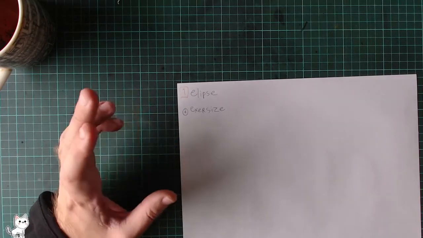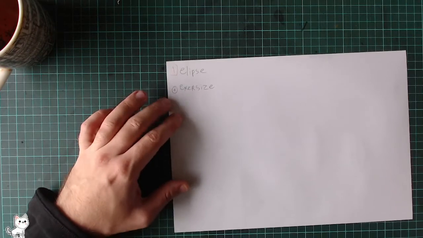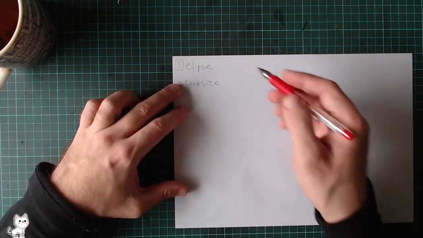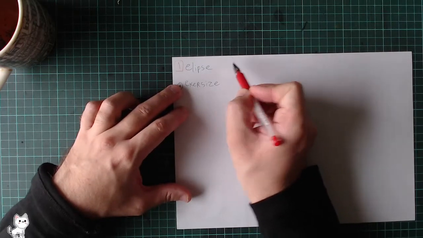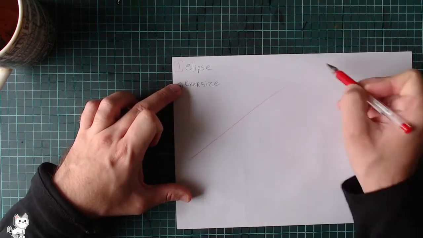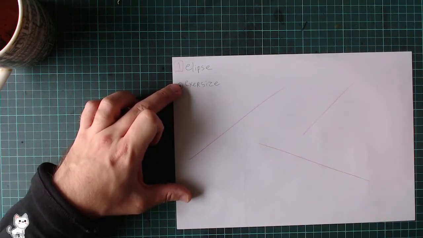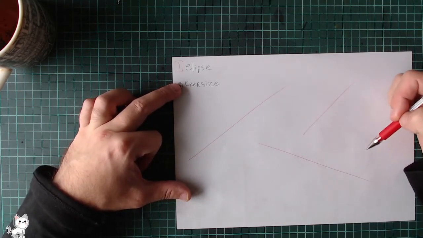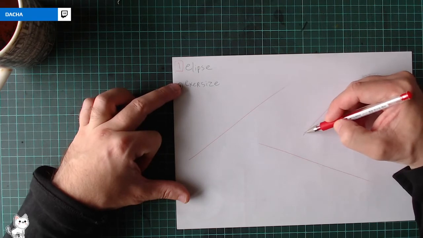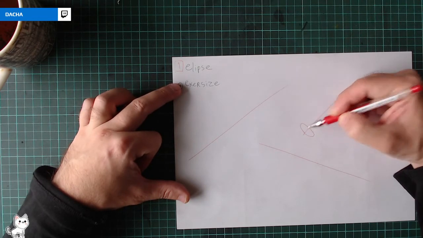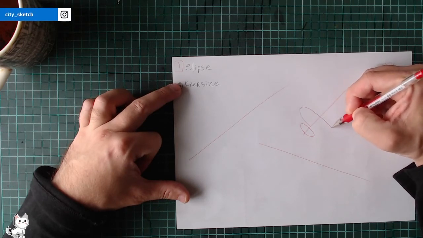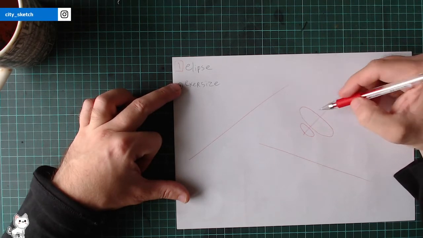It has a bunch of exercises to help you improve at drawing circles and ellipses. So one is: you draw a random angle, and this will be for the minor axis, and you just draw a bunch of ellipses.